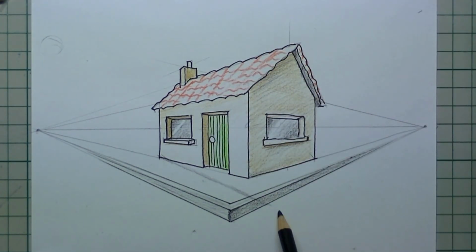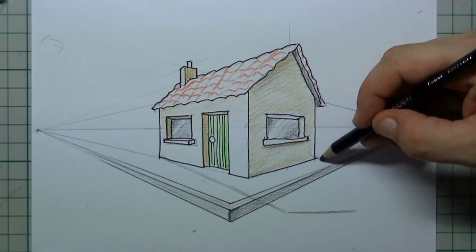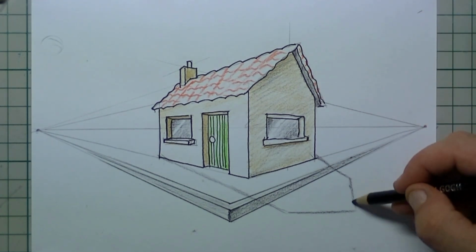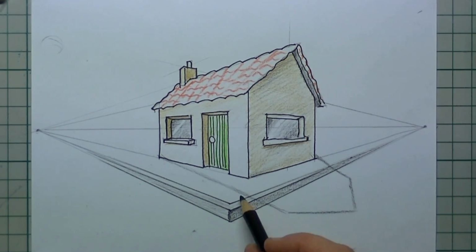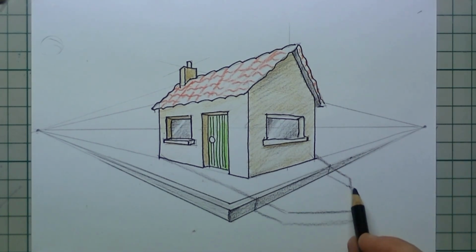Let's assume that the sun is on the left and we want to draw in a little bit of shadow on the ground. Then the shadow would be like this, but as this shadow is hitting the pavement and then the street, I have to adjust my shadow, as you can see here.